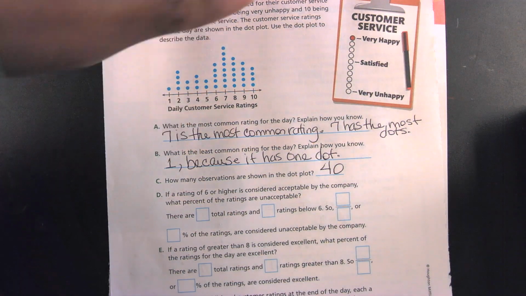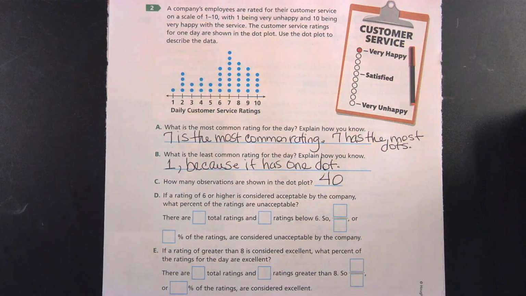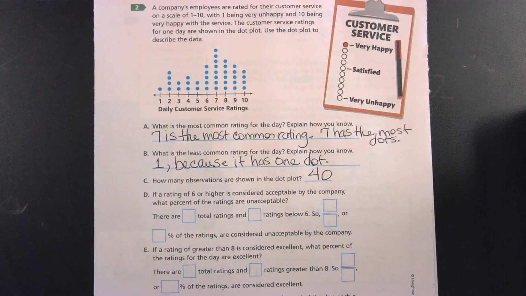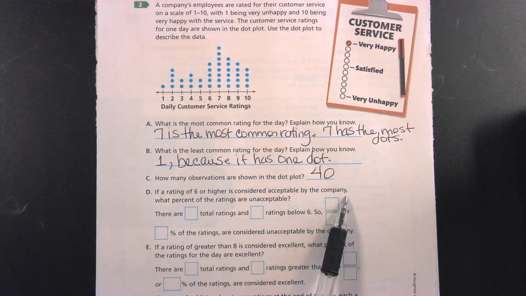Now, part D says, if a rating is six or higher, it is considered to be acceptable by the company. What percent of the ratings are acceptable? Okay, so first thing I'm going to do is look for all the ones that have a six or higher rating.